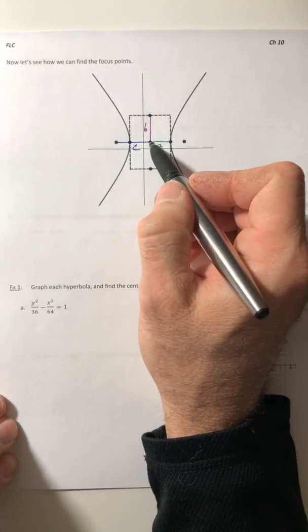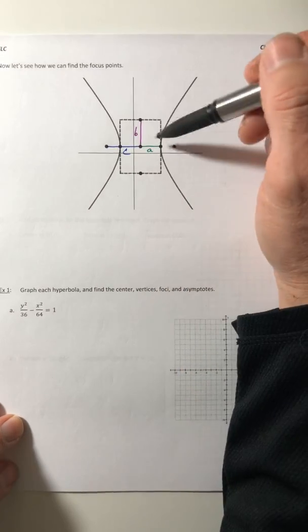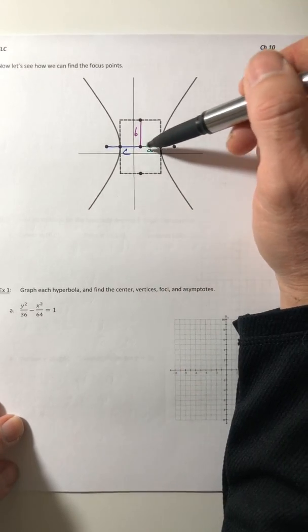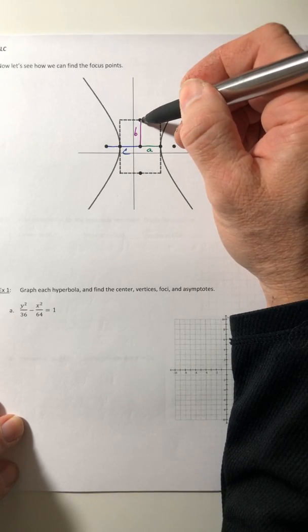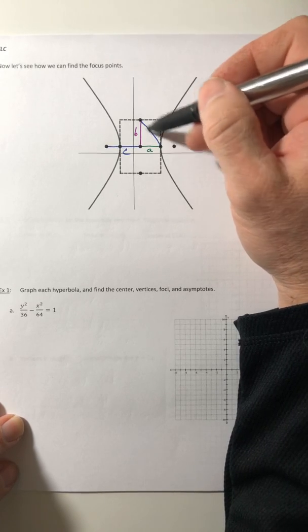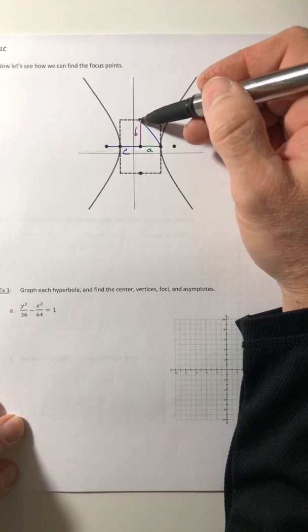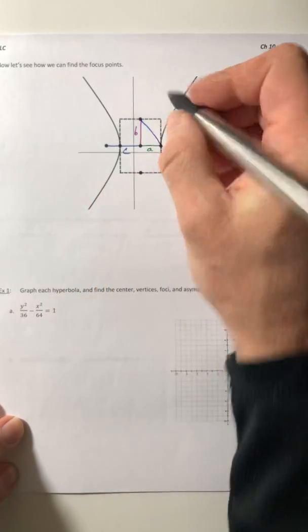Anytime you're measuring from the center to a focus, that's the C. Well, just like the ellipse, we're going to make a triangle out of these two lengths. So we're just going to connect these two guys right here. Well, this blue line is actually the same length as this blue line.